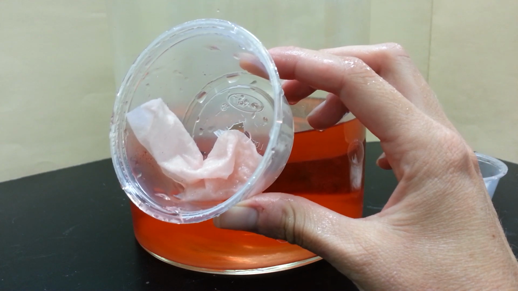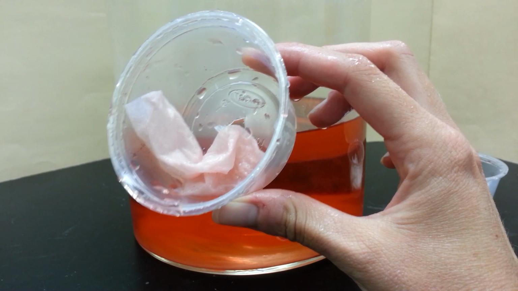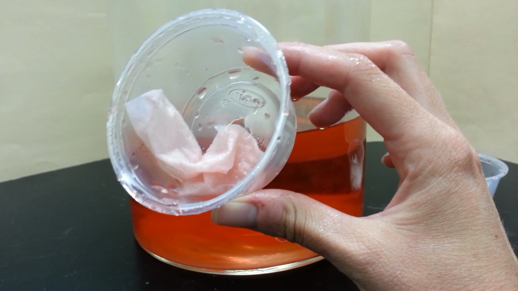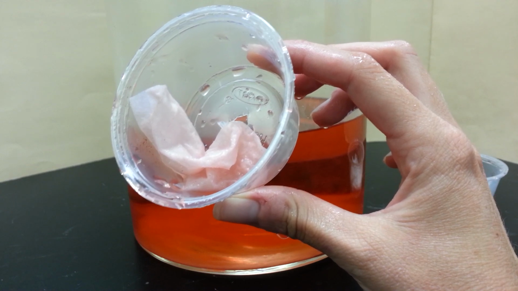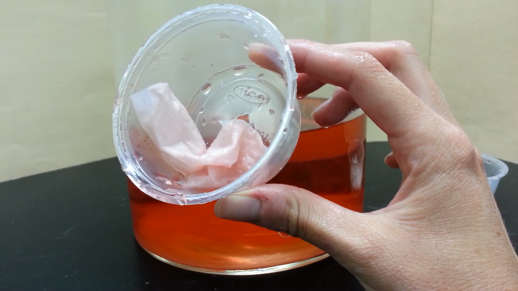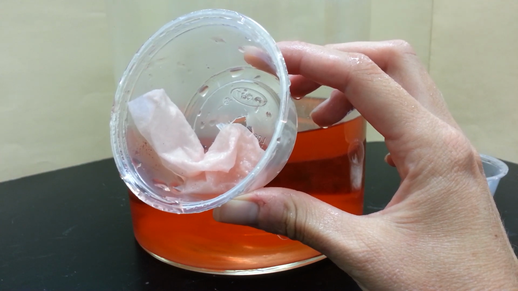They are air bubbles. And then I tell them, well, why are the paper towels getting wet? And then they will respond that it's because air is being released. So since air is not being trapped inside the cup, the air is being released. That causes the water to fill up into the cup and causing the paper towel to get wet.